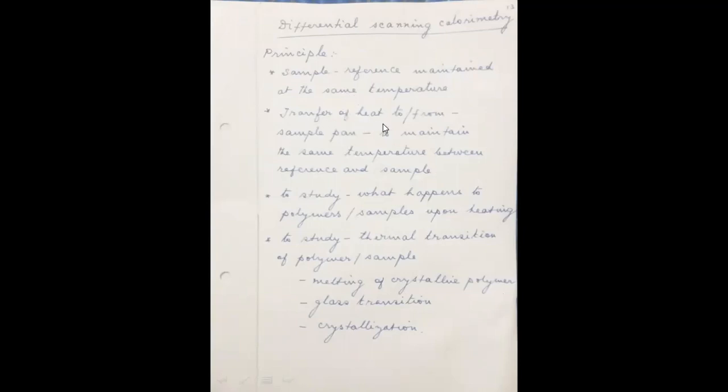So the transfer of heat to the substance or from the substance is made to maintain the same temperature between reference and the sample. So that is the principle.